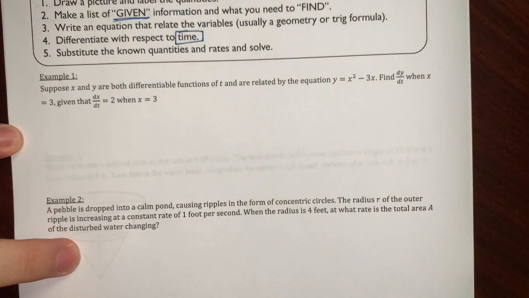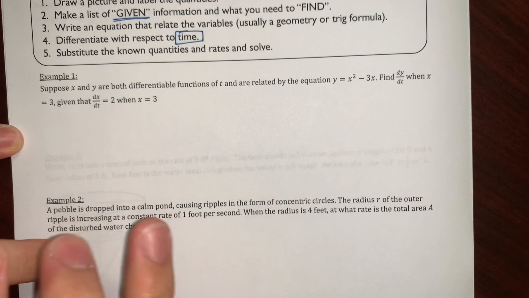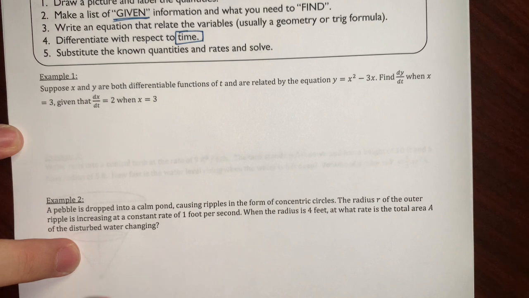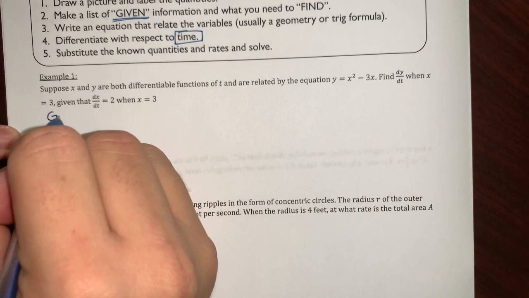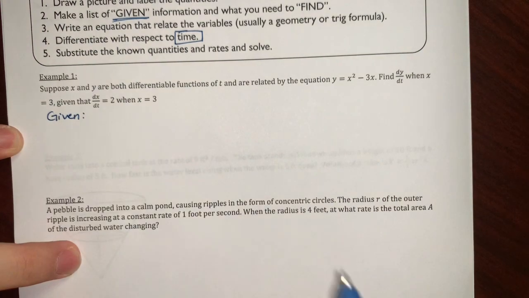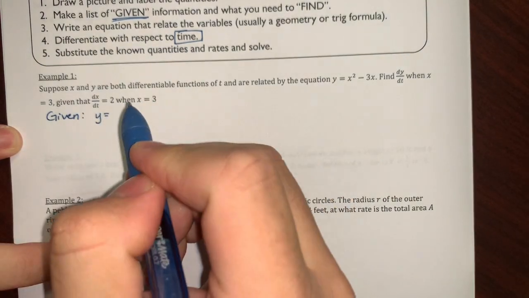Find dy/dt when x is equal to 3, given that dx/dt is equal to 2 when x equals 3. So this is as basic as it's going to get, and I wanted to just introduce this to you to show you the concept of differentiating with respect to time. So what I'm given is the formula, or the equation.